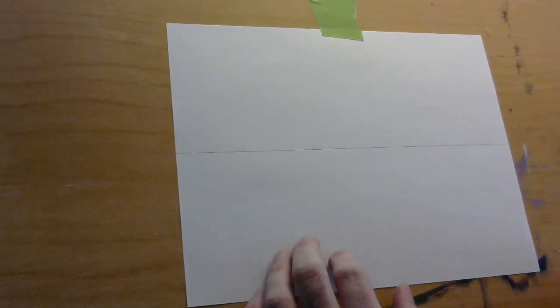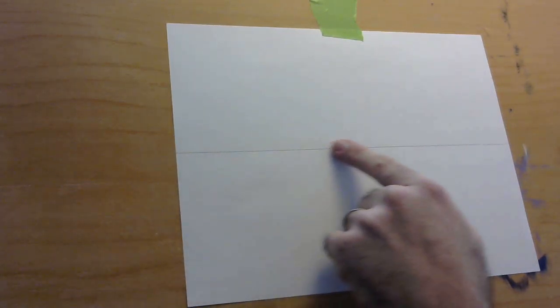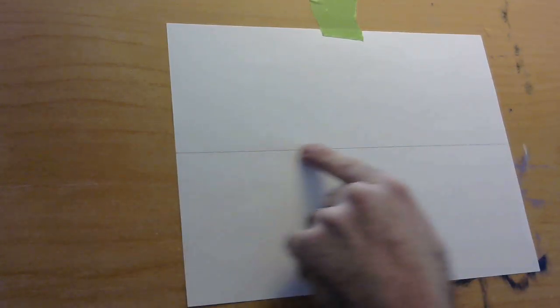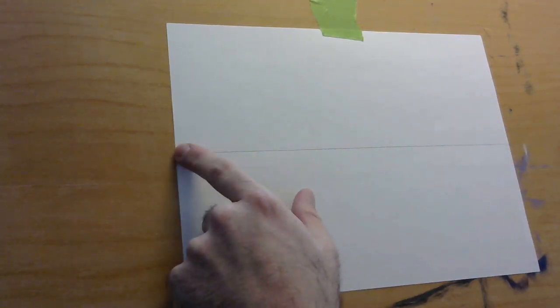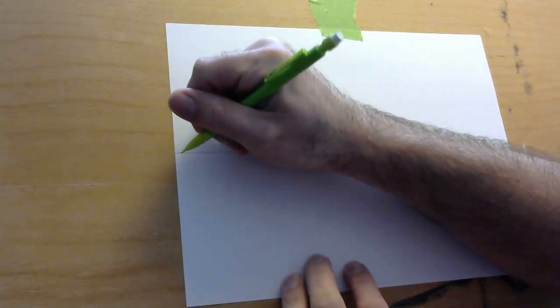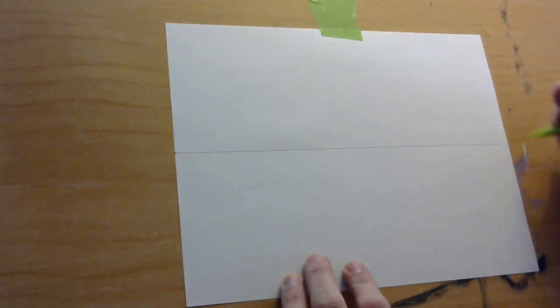Alright, so just like we started in one-point perspective with basic cubes, we're going to start two-point perspective with basic cubes as well. Now the first difference between one-point and two-point perspective is that there are two vanishing points as opposed to just one. And in one-point perspective, you could place your vanishing point anywhere along the horizon line that you wanted, whereas in two-point, you need to place them as close as you can to the edge of your paper. So I'll put in one vanishing point here and one vanishing point here.